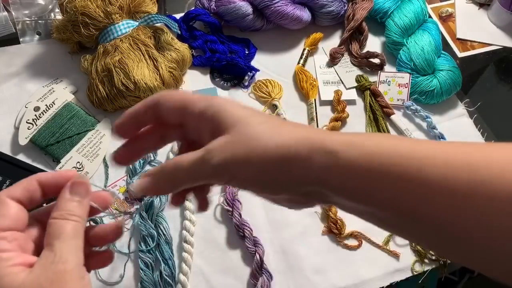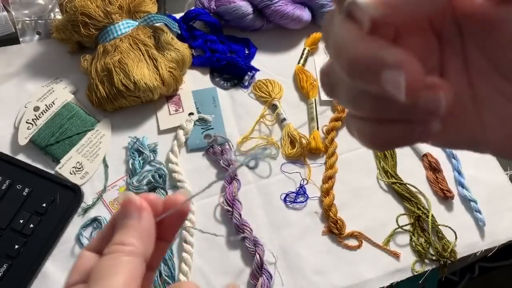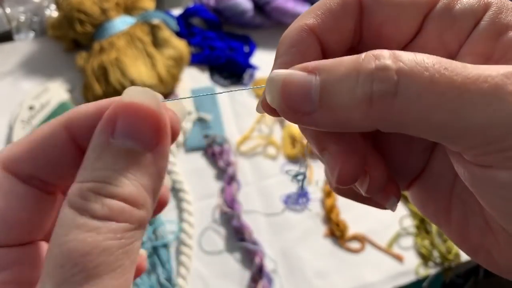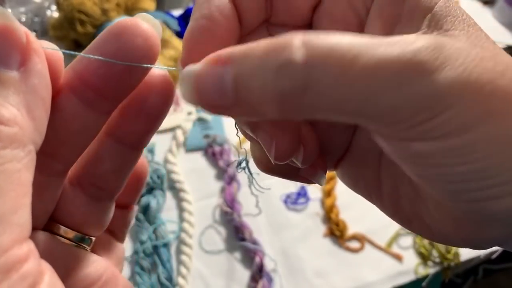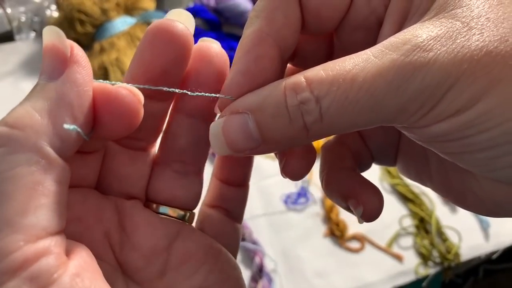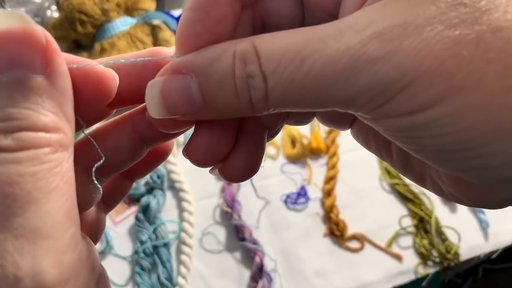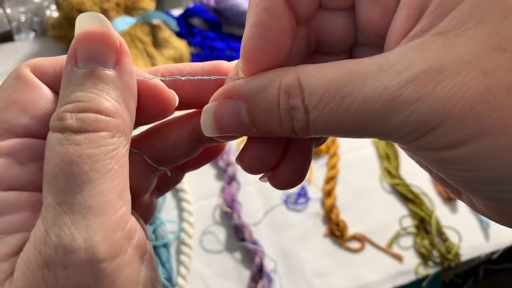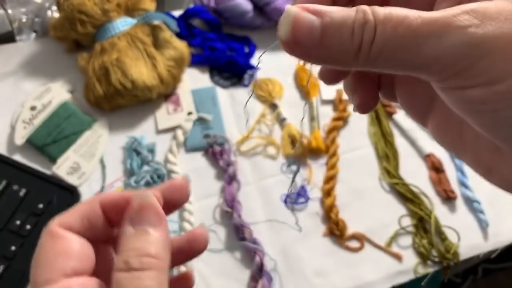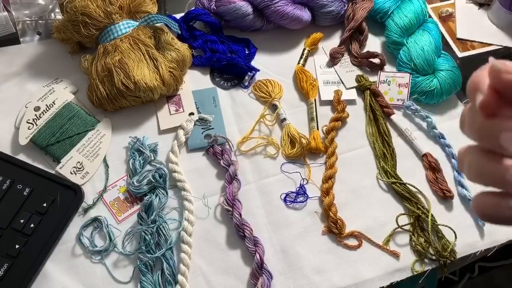If we look at the silks for you, get a strand of that. Now this is a tighter twist than what the Soie d'Alger has, but it's much kinkier. It doesn't want to untwist as well. It does eventually, but it's a stickier thread, I guess is what I want to say.